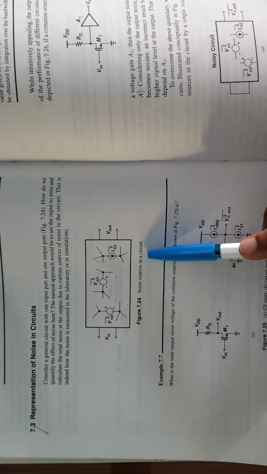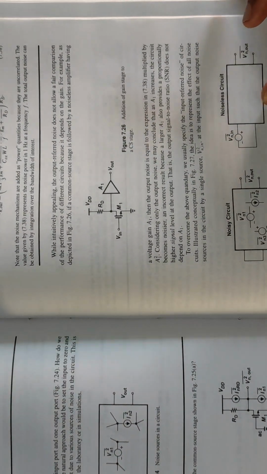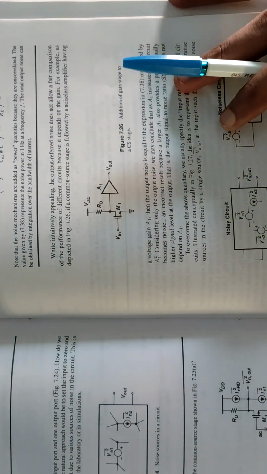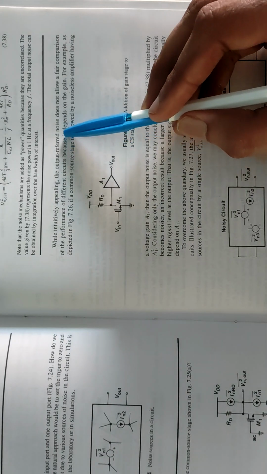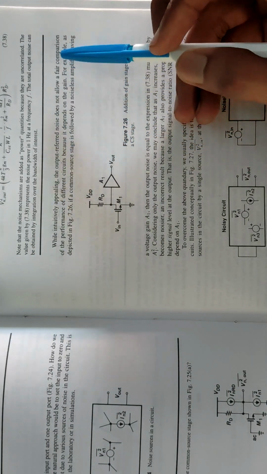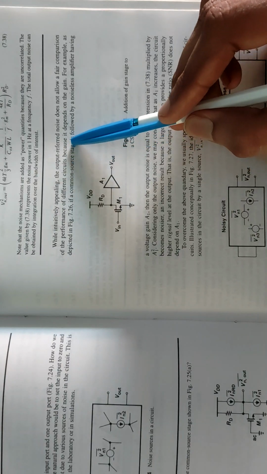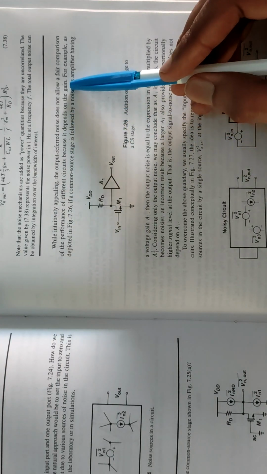Here you can see the figure of noise sources in a circuit. While intuitively appealing, the output referred noise does not allow a fair comparison of the performance of different circuits because it depends on the gain.